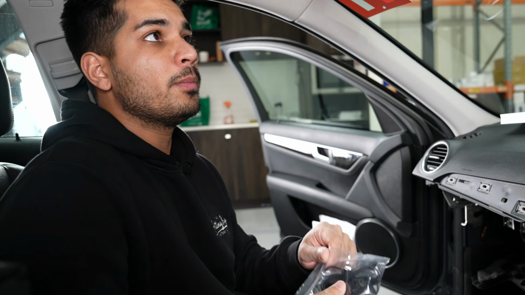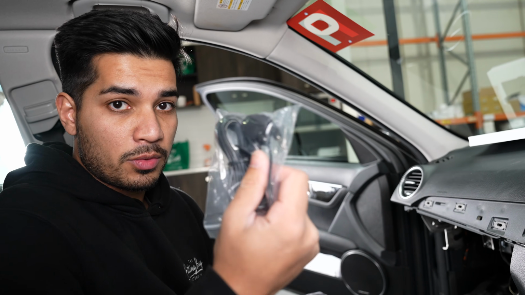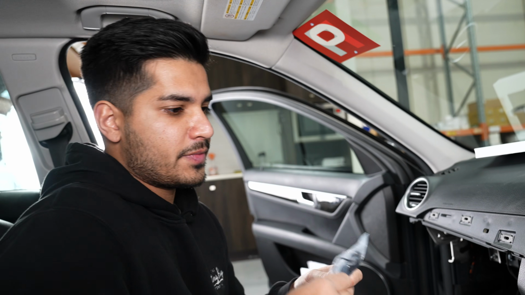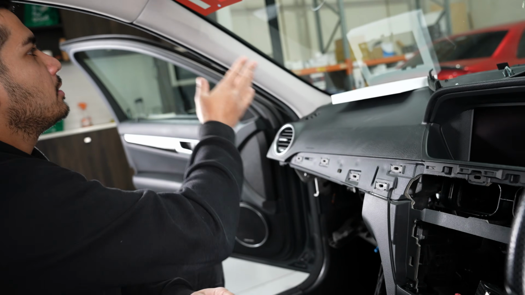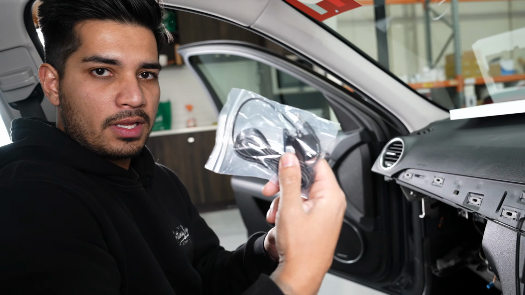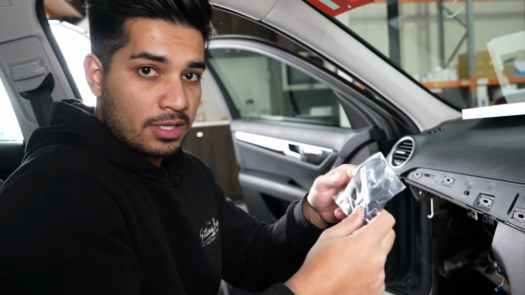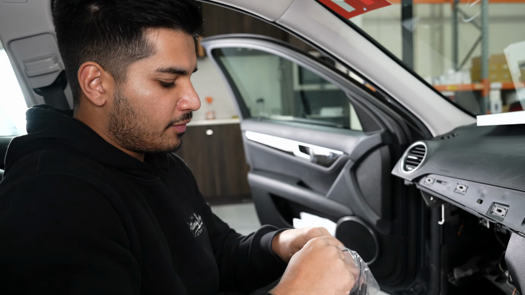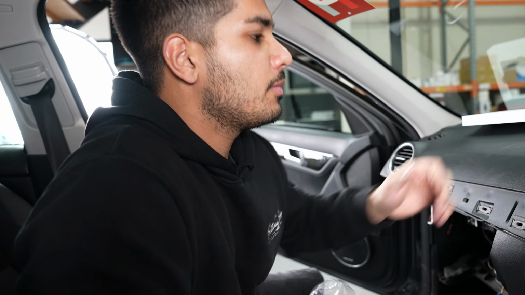So there's a couple more things we need to do, which we won't film because you can do whatever you want with this. It's a microphone, so you can put it on the dash, A-pillar, in the roof lining, whatever you want, and then run that to this area because it's going to plug into the module as well. So microphone, totally up to you.